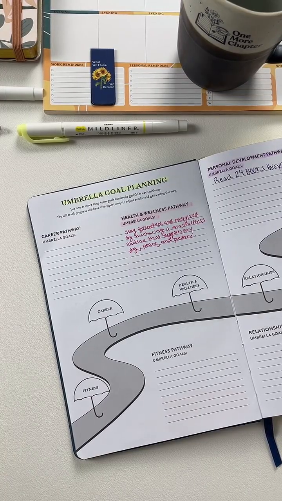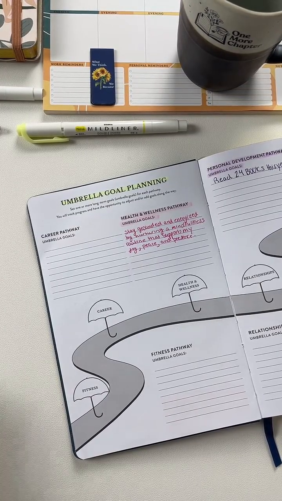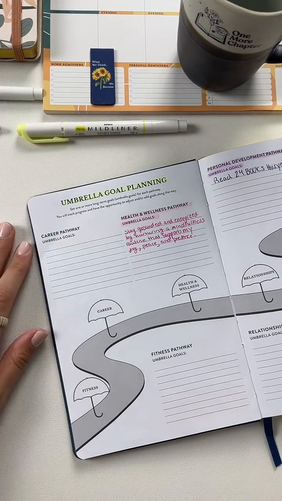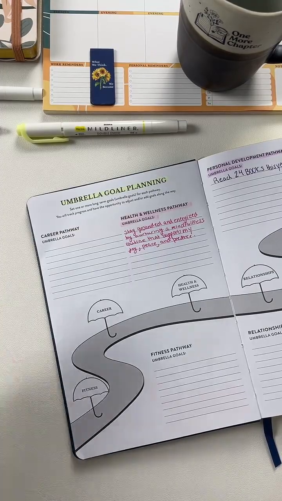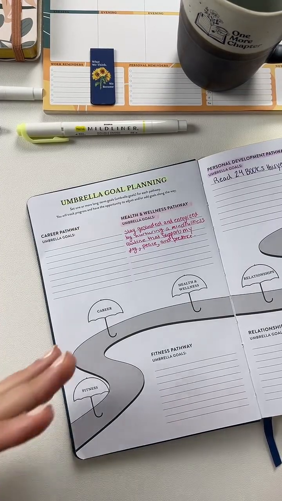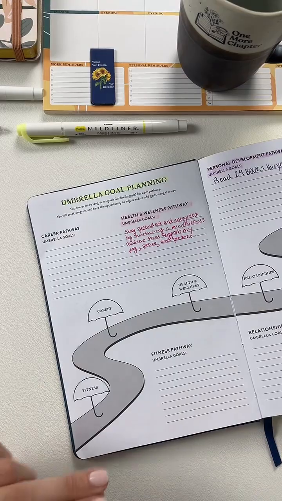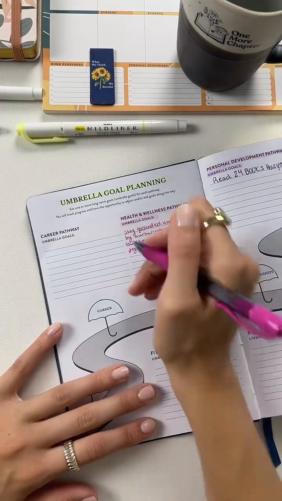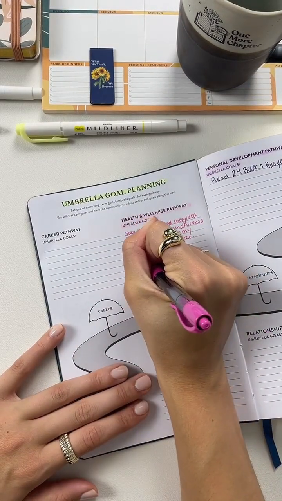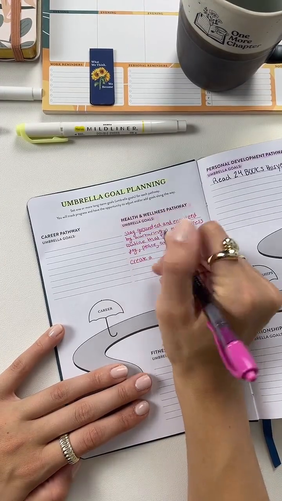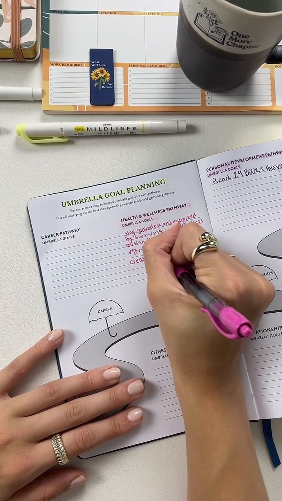So maybe another one would be that specific "create a sustainable lifestyle around wellness." You remember how we talked about eating healthy or just get healthy in general? Instead, let's have it be create a sustainable lifestyle around wellness. The key word being sustainable.